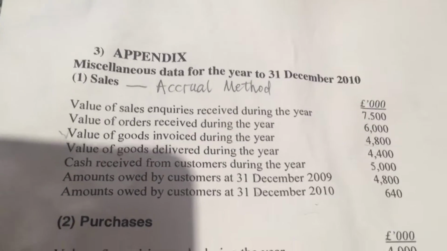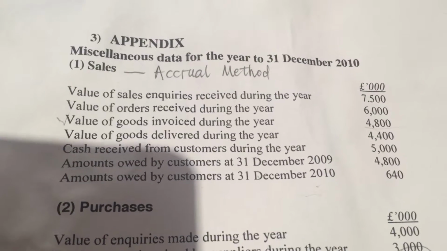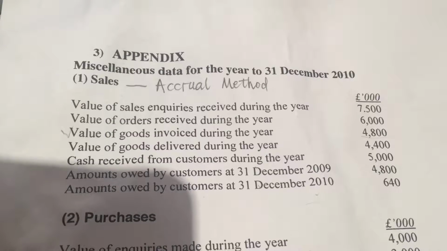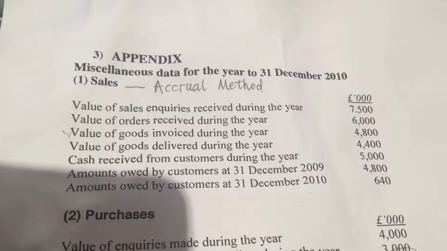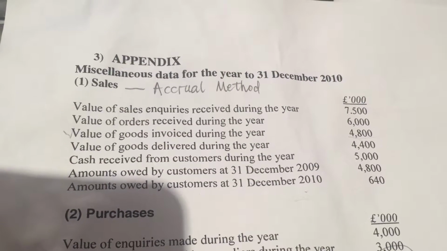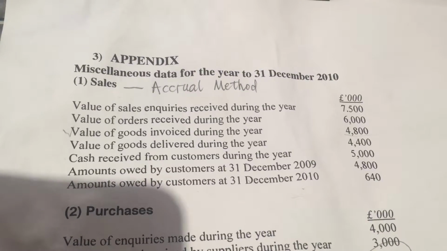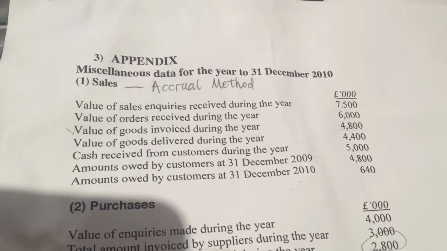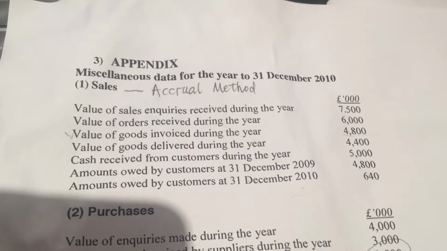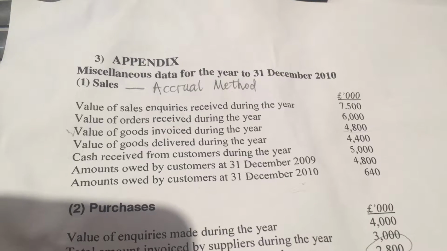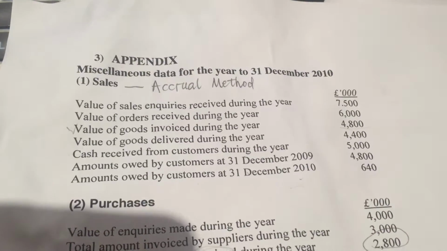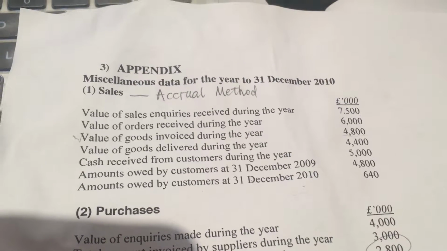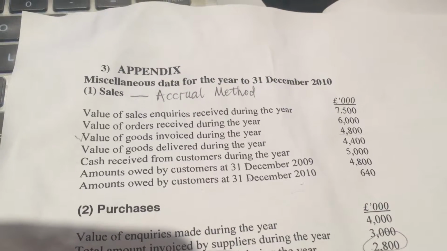Firstly, we consider the amount of sales, and we use the accrual method, in which we use the value of goods invoiced during the year as the amount of sales. In this method, we account for expenses when they are incurred. So if you receive an invoice before you receive the goods listed on that invoice, you must count the expense on the invoice date. The delivery of the goods is irrelevant to the accounting for the expense.